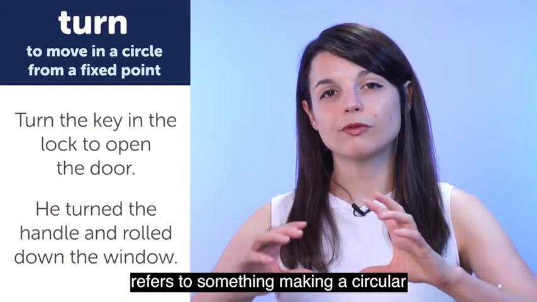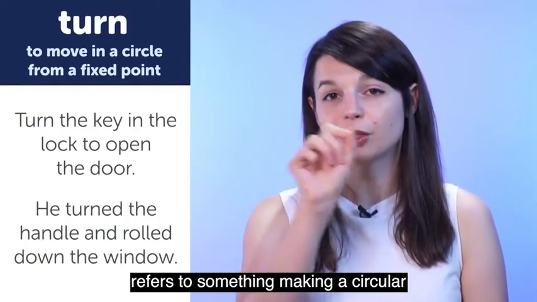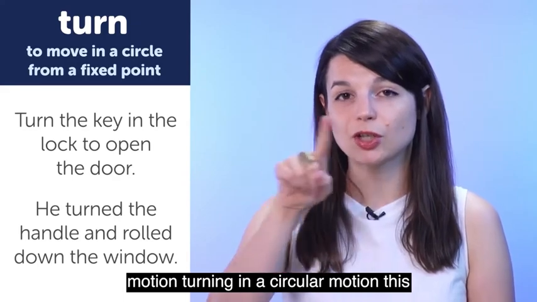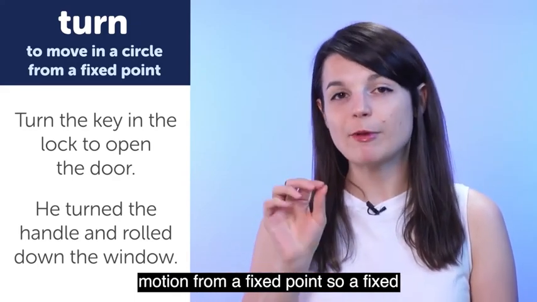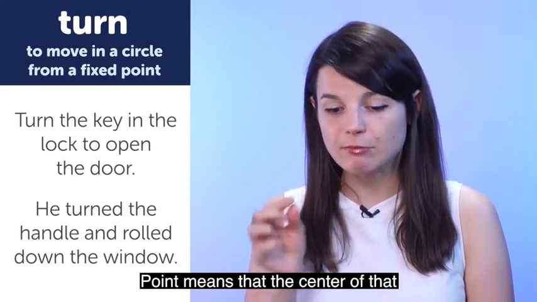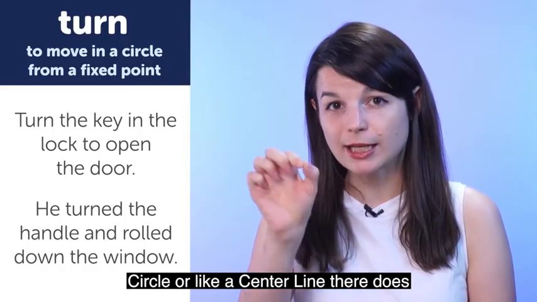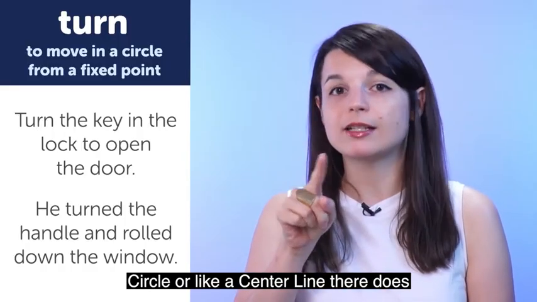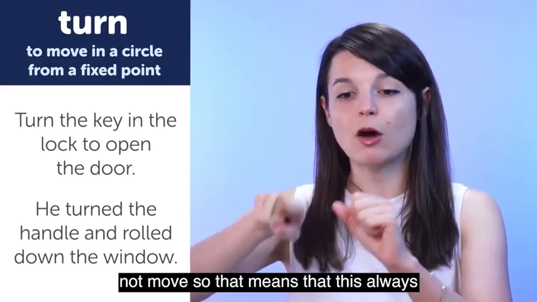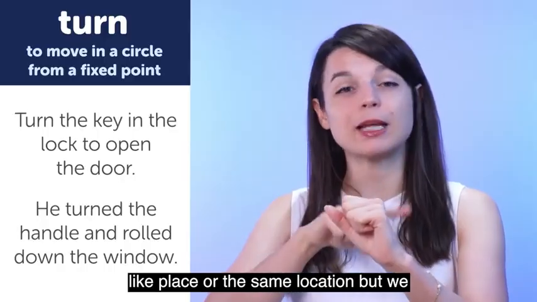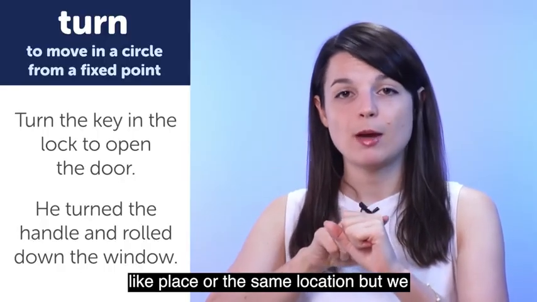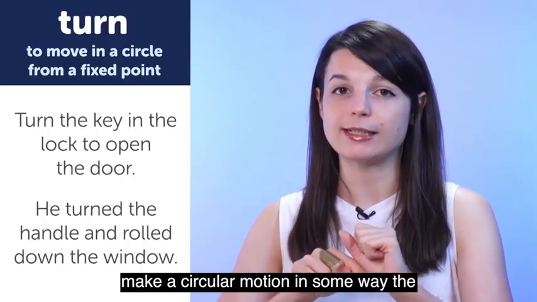So this use refers to something making a circular motion, turning in a circular motion, from a fixed point. A fixed point means that the center of that circle, or a center line, does not move. So this always turns in the same place or location, but we make a circular motion in some way.